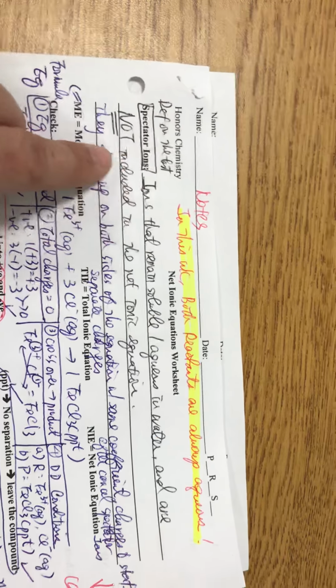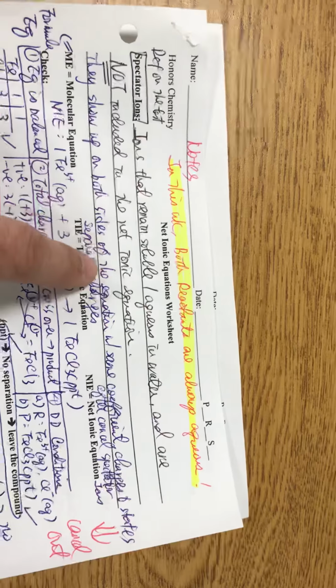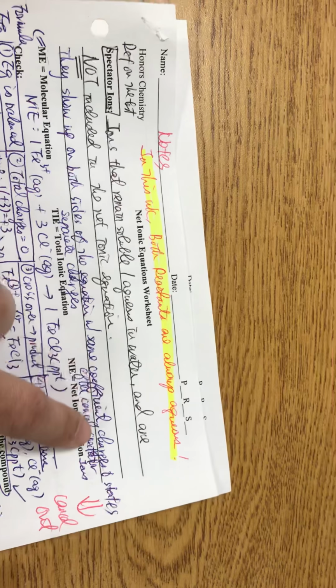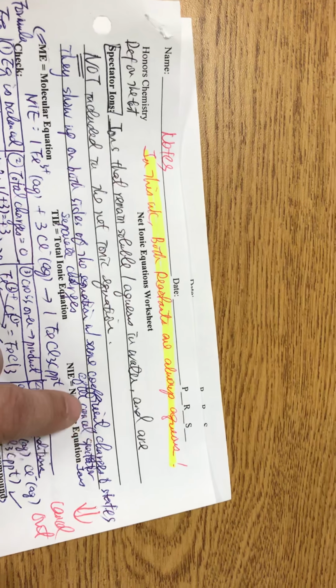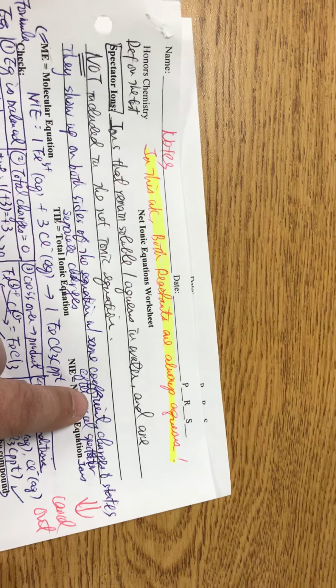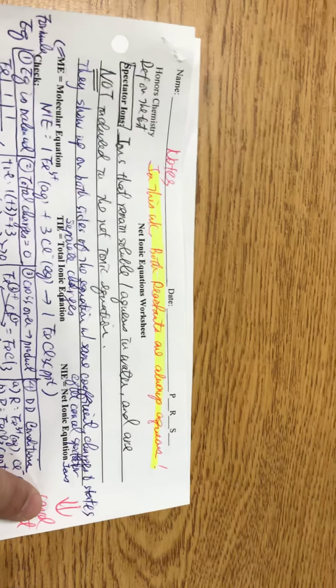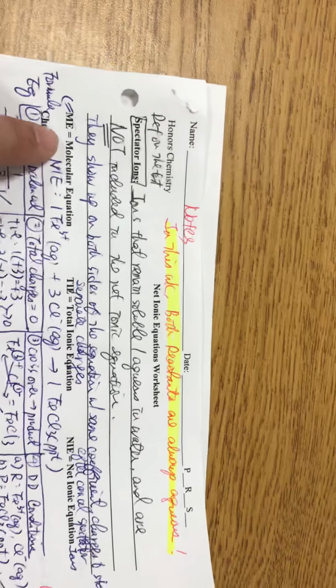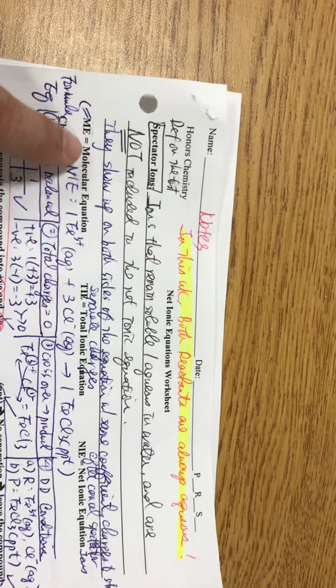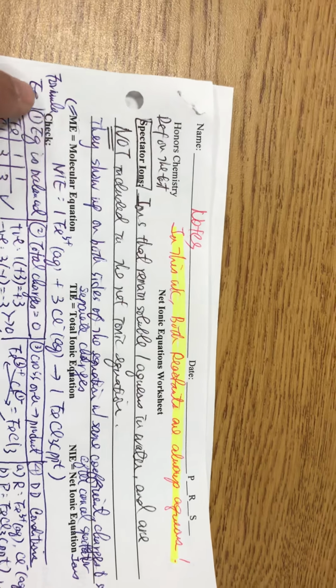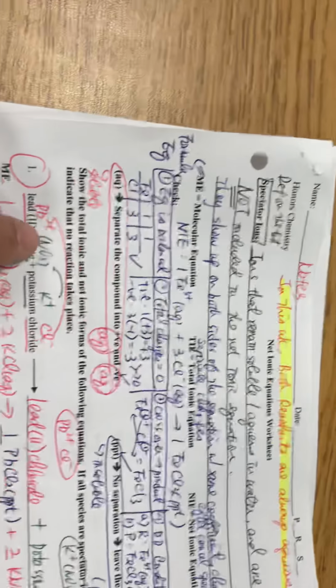Okay, now these spectator ions show up on both sides of the equation with the same coefficient, charges, and state. So if you see them show up on both sides of the equation with the same coefficient, charges, and state, you should cancel them. Now we have three different kinds of equation. We have the molecular equation, ME, which is just a regular formula equation.